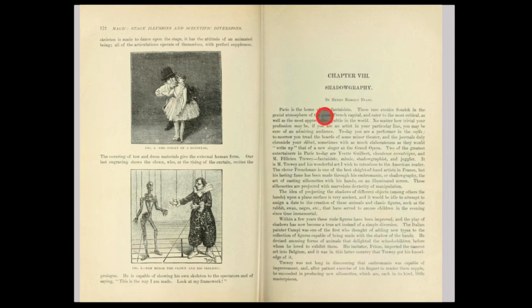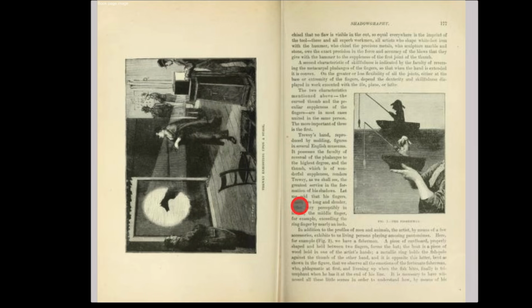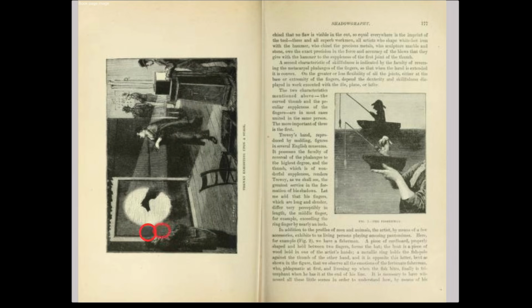Let's talk about shadowgraphy. This is the book called Magic, Stage Illusions and Scientific Diversions with Trick Photography. It's a book from the Victorian era. So what we're going to do is compare Victorian stage magic or entertainment with today's modern world and the illusions that exist, especially on the world stage. Anyway, shadowgraphy. I'm not going to read all of this. I'm pretty sure most of you know what we're talking about.